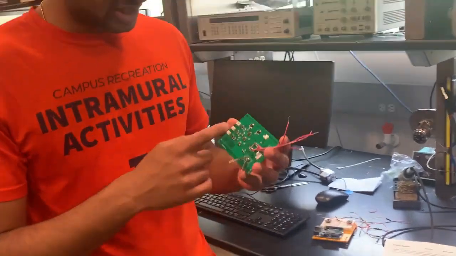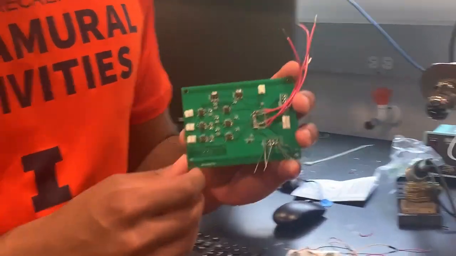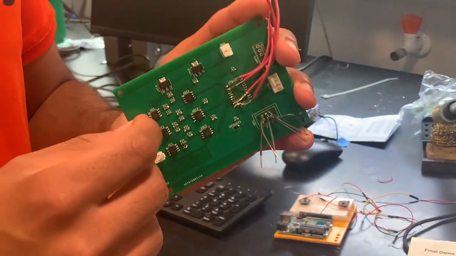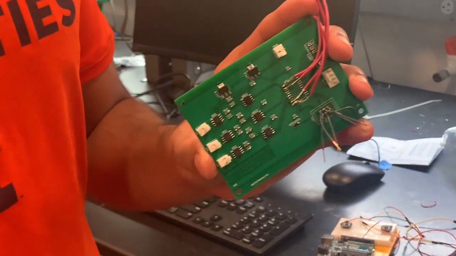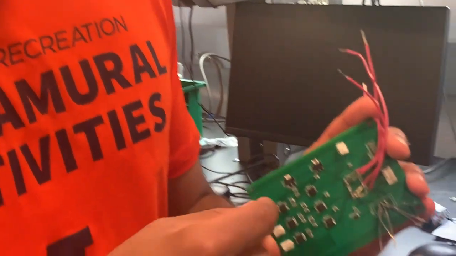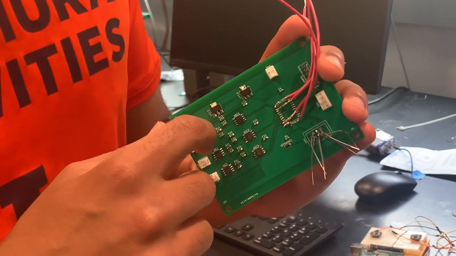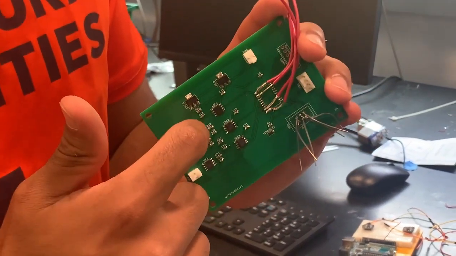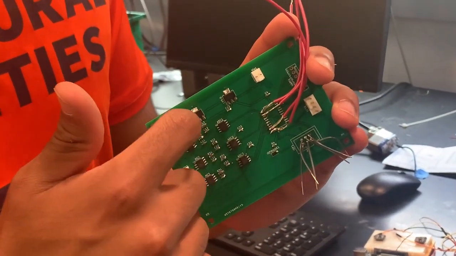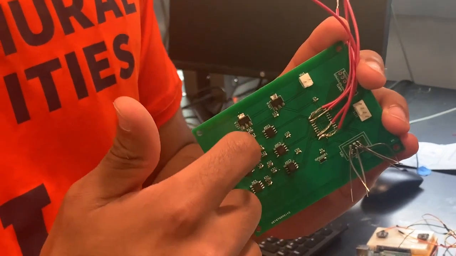Okay, so this is the PCB of our project. Essentially, right here we will have female connectors, and that's where we will pass in the current, and that current will then go to the Hall effect sensor. And these three right here are three concurrent channels that are all Hall effect sensors.